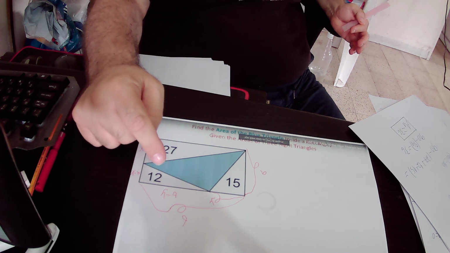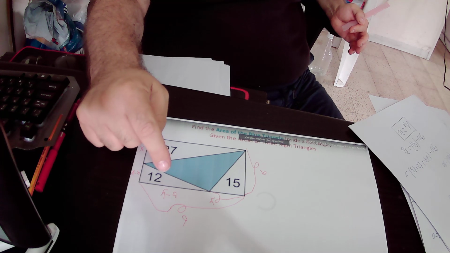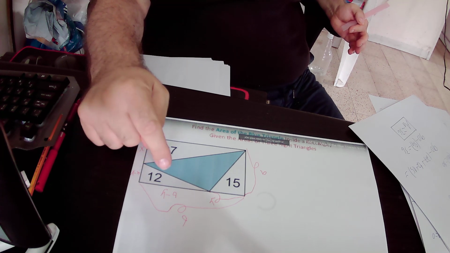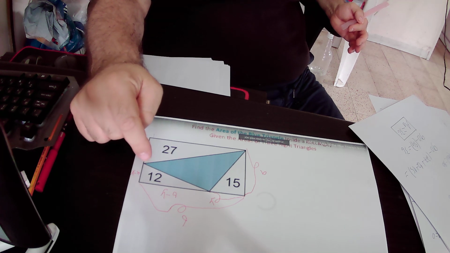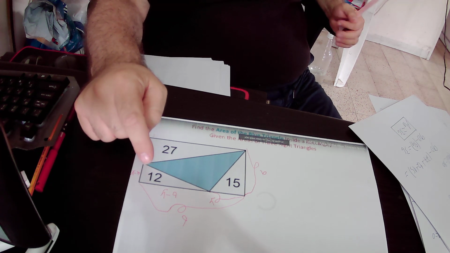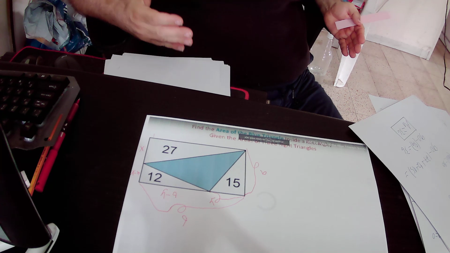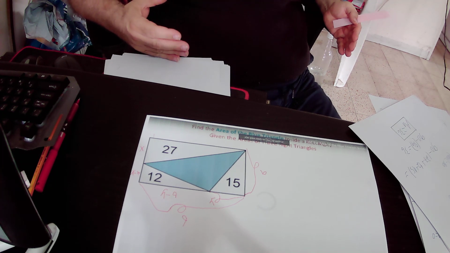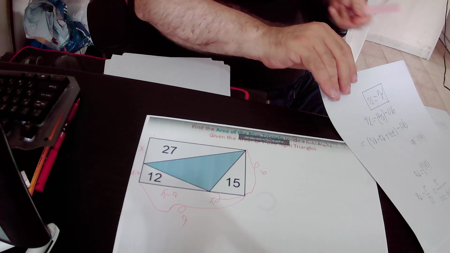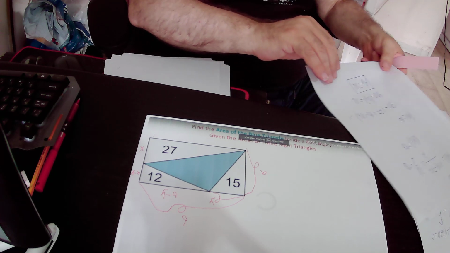The base is b minus y, and the height is a minus x. So it is b minus y times a minus x divided by 2 equals 12 units. So from these three equations we arrived at the quadratic equation.